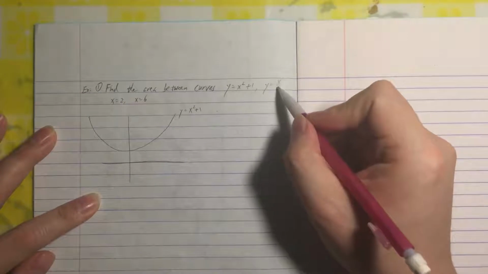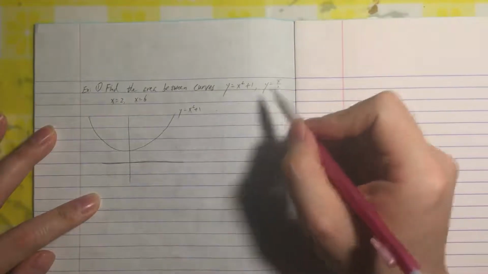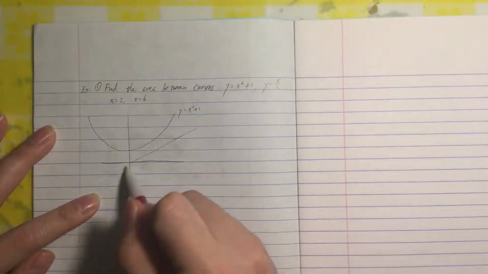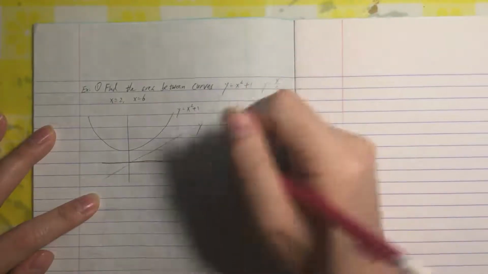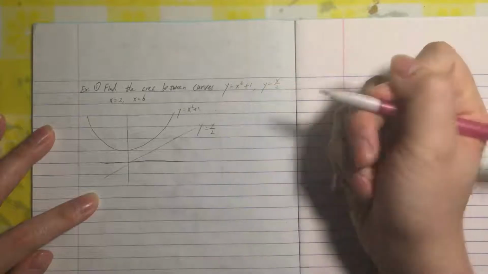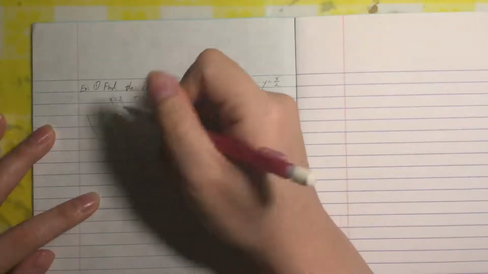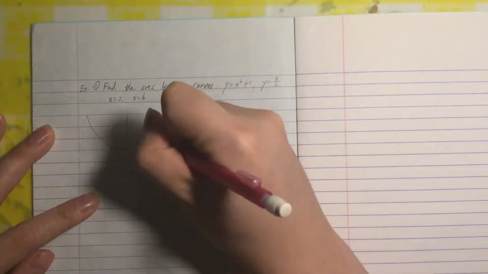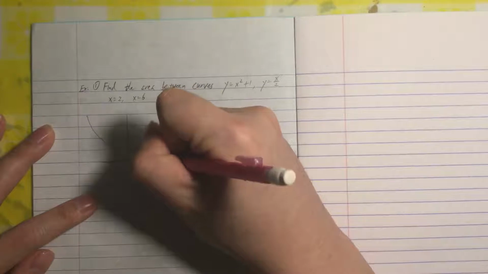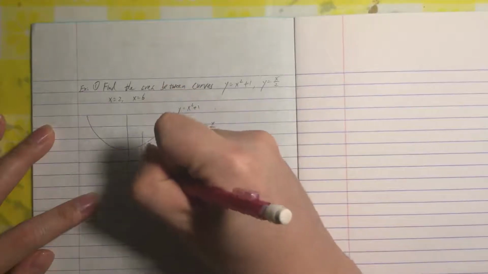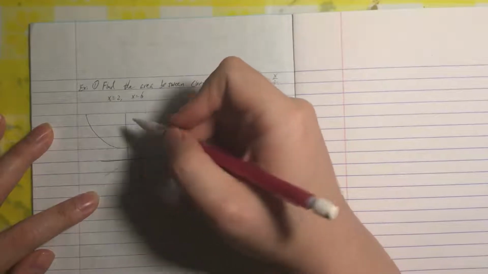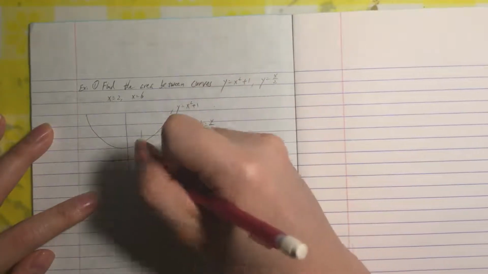y equal to x over 2 is a straight line passing through the origin. x equal to 2 is a vertical line passing through 2 on the x-axis. x equal to 6 is a vertical line passing through 6 on the x-axis.